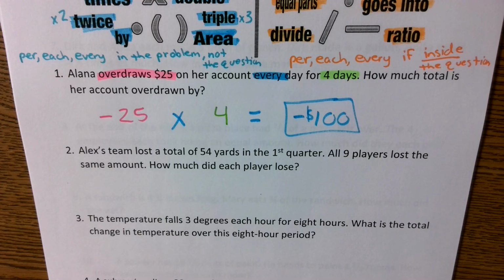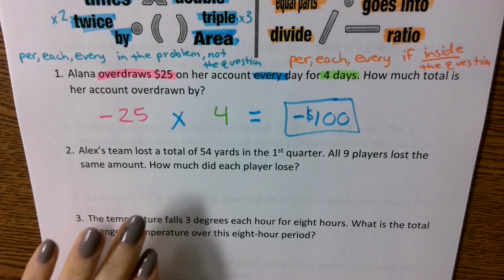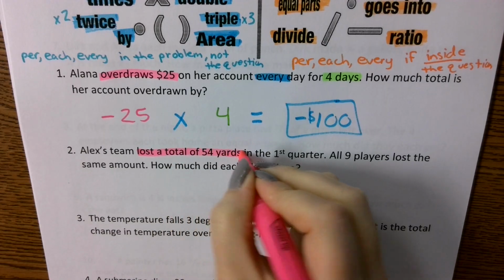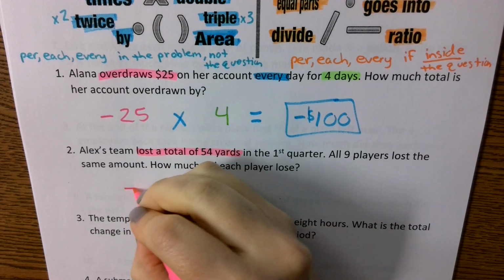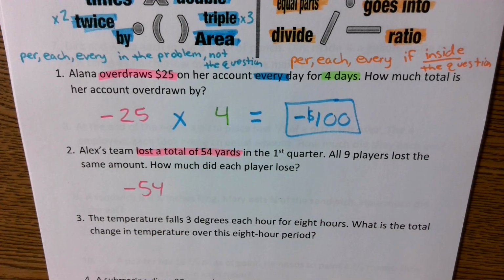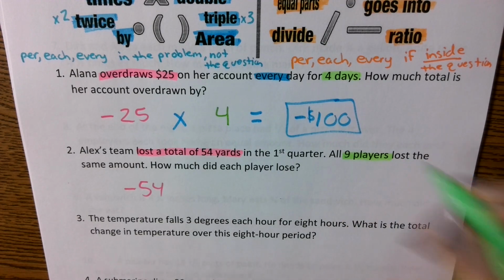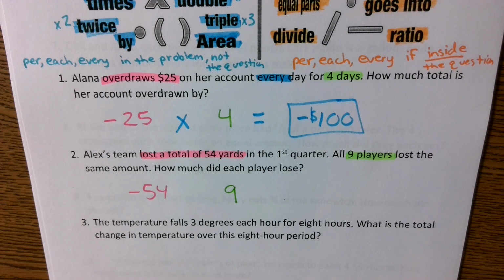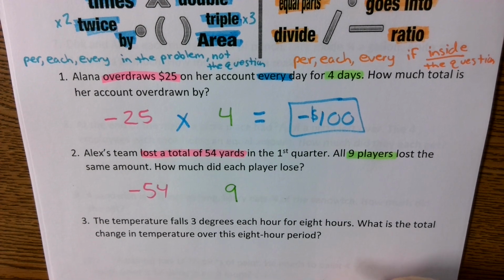Okay, for problem number 2, Alex's team lost a total of 54 yards. That is a negative term, so we're going to put negative 54. There's 9 players on the team, so those 9 players is going to count as a positive. And then we are going to divide, because there's 2 things that you could have identified.